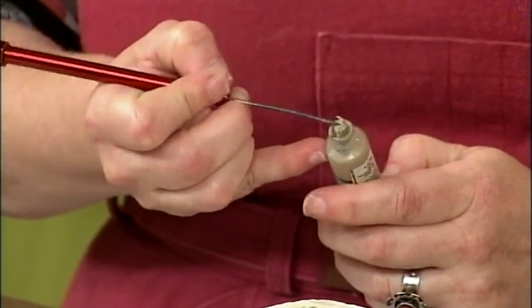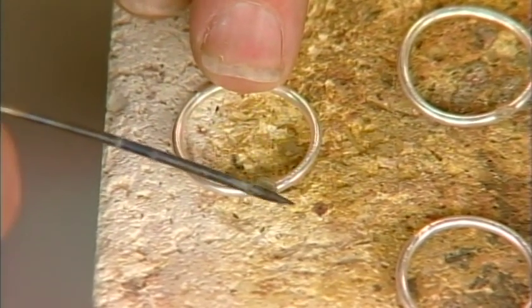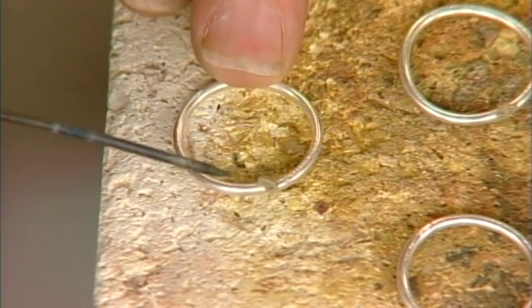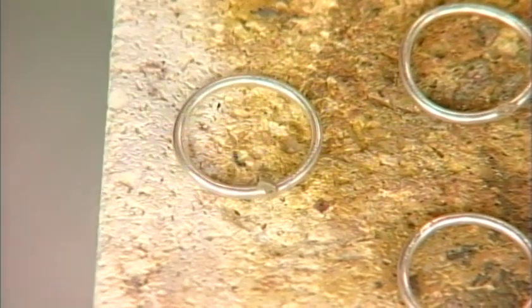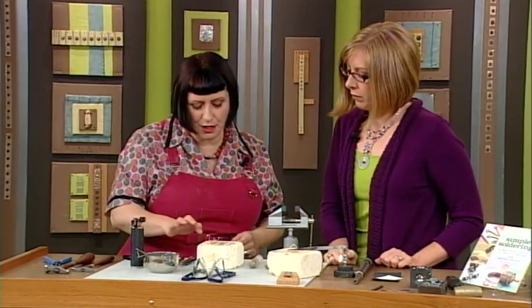And since this is the first soldering step, that's why I'm using that hard solder. And you can see I'm just placing that solder right on the join. And then you are going to torch them all at the same time. I am. We're going to start up at the top and go down.